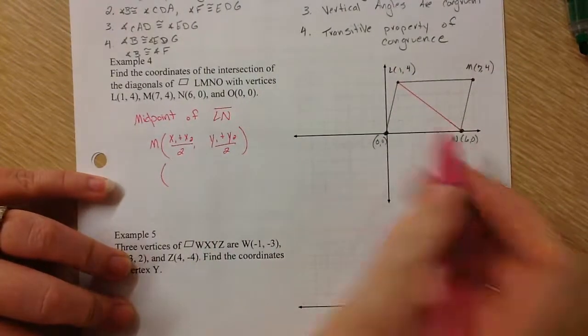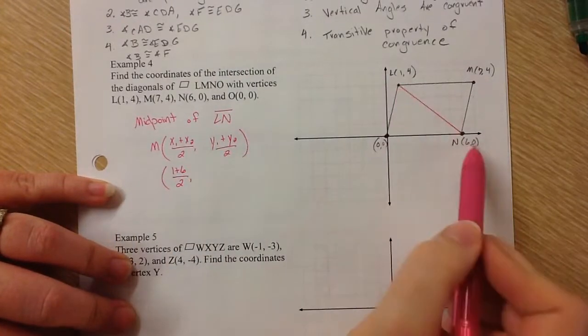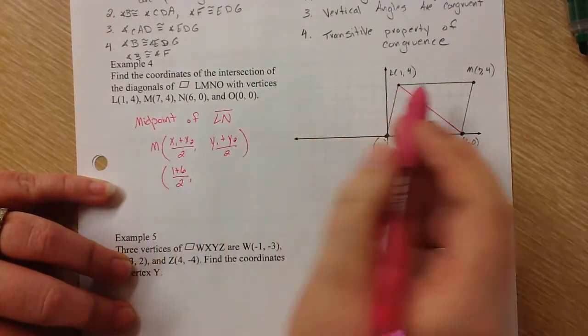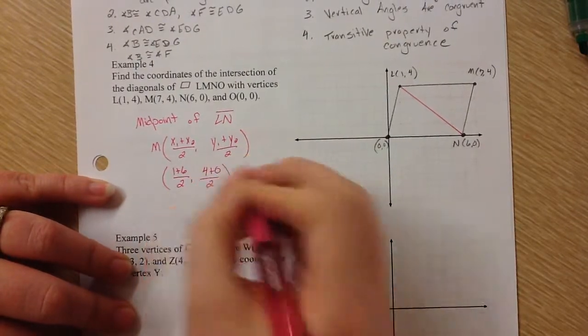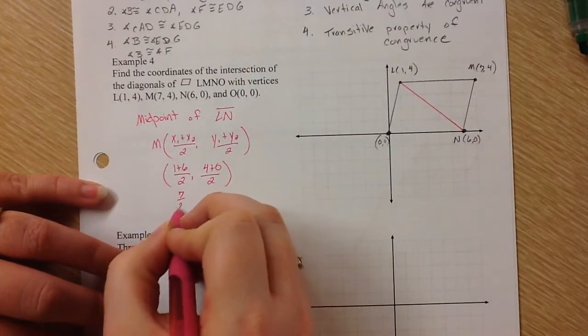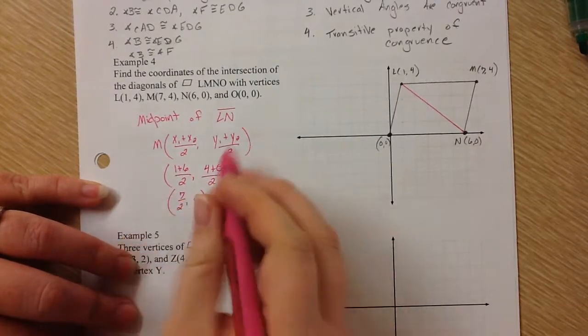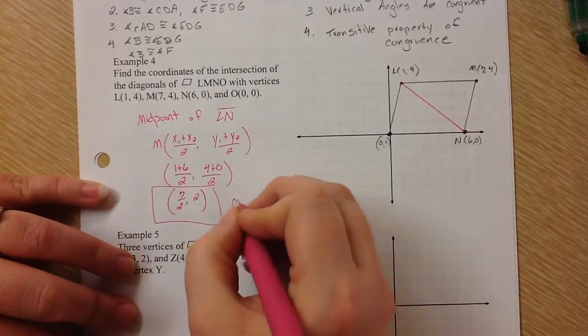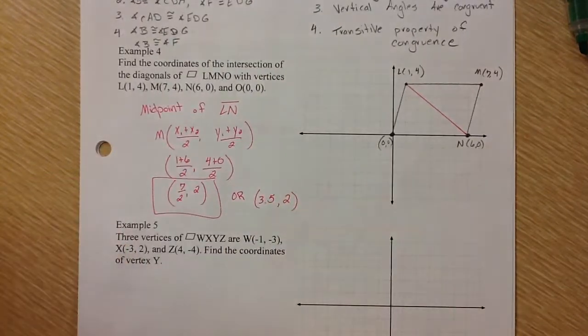So 1 plus 6, divided by 2, and the y's, 4 plus 0, divided by 2. So this would be 7 over 2, and 4 over 2 is 2. So there are the coordinates of my midpoint, or you could write it as (3.5, 2).